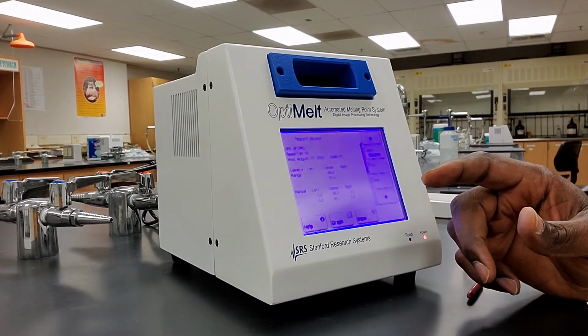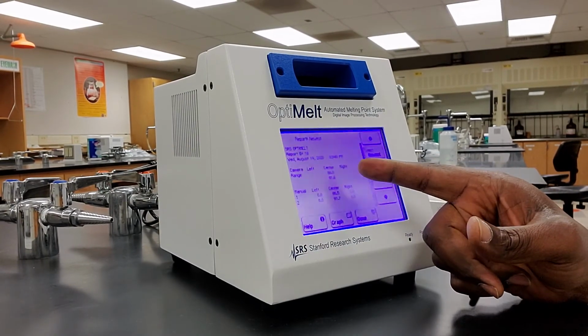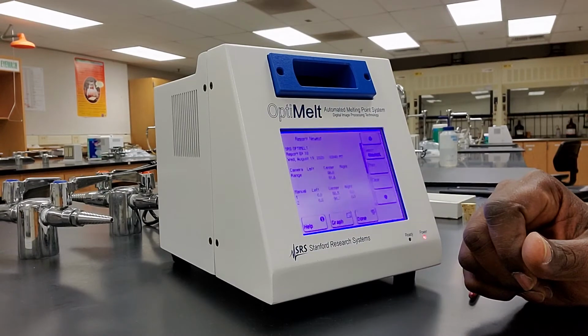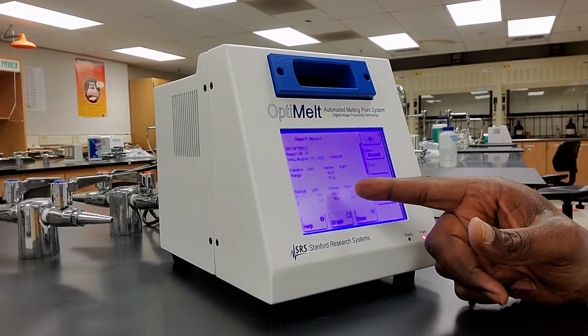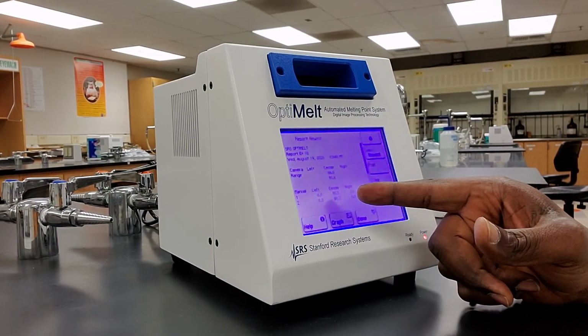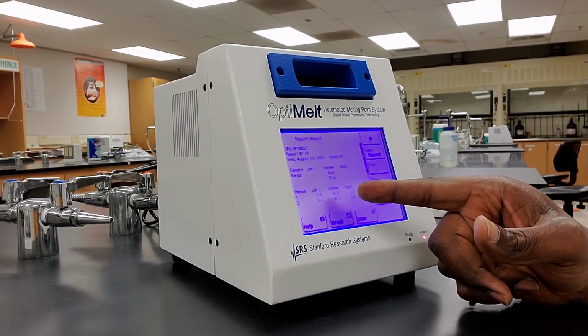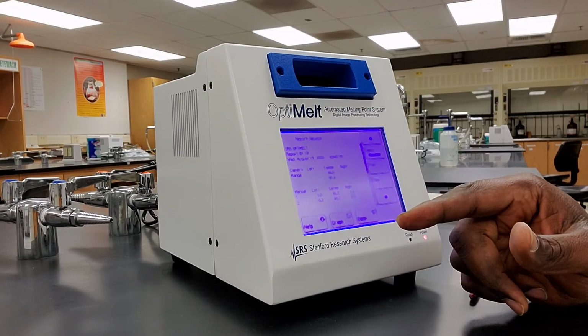Okay, so you can just report what the camera has shown, but at least you have an idea of when you saw the sample begin to melt and when you saw the sample stop melting.